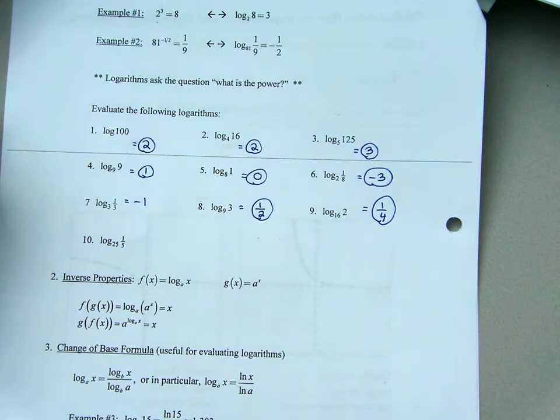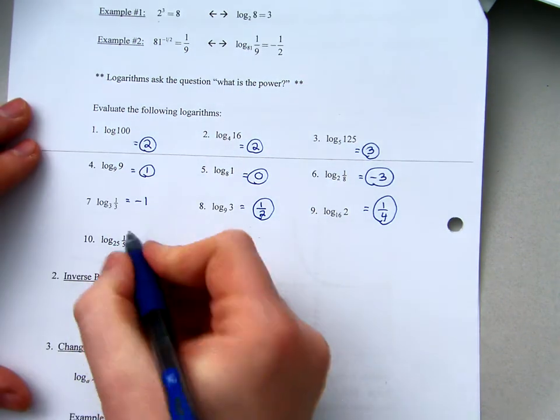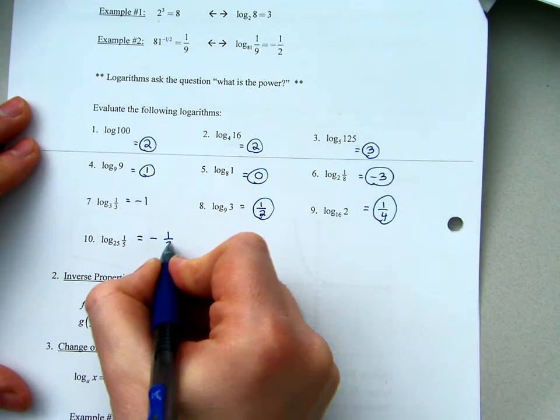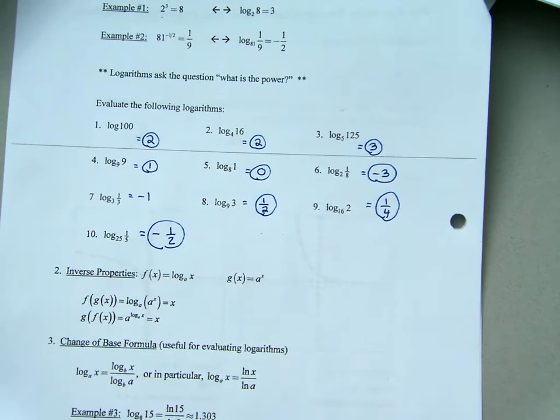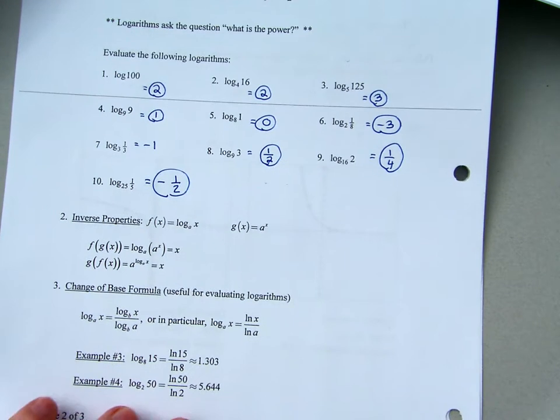And Julia, how about 10? Negative 1/2. Negative because we're moving it to the bottom of a fraction. 1/2 because we're taking a square root. You've been doing this since Algebra 2. This shouldn't be a big deal. Thank you, Don.